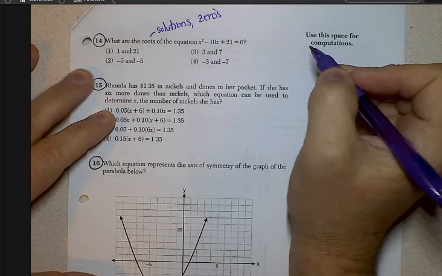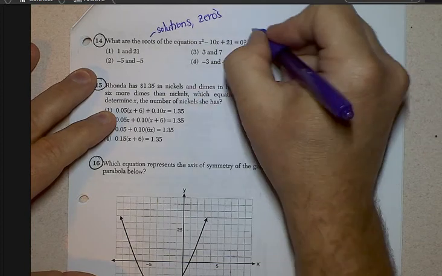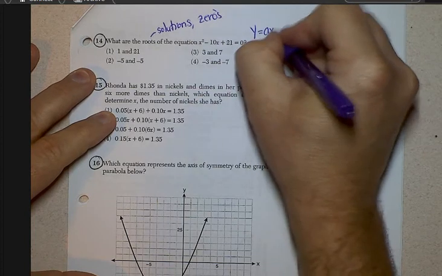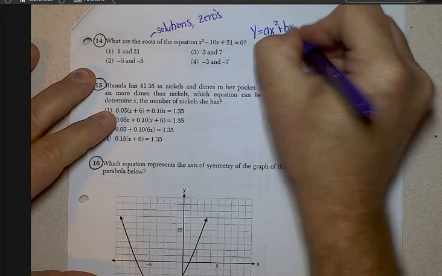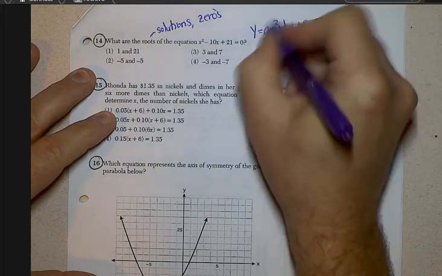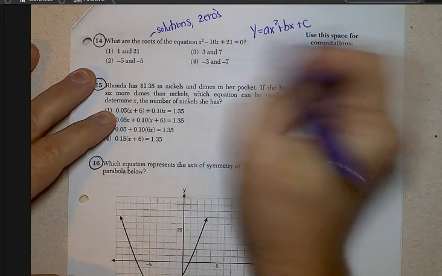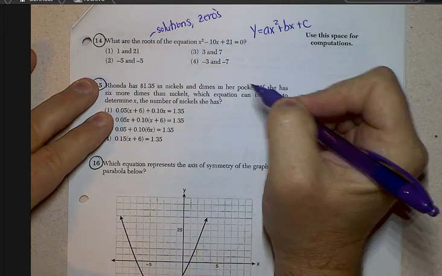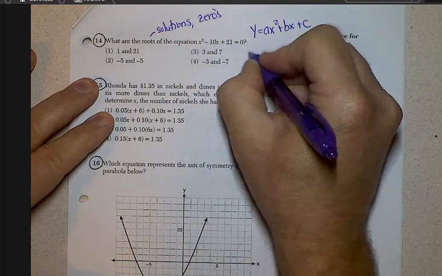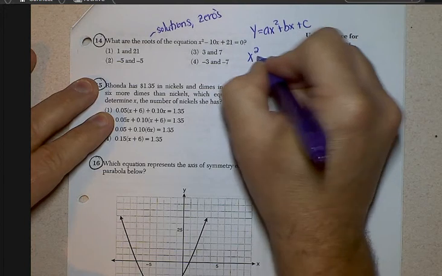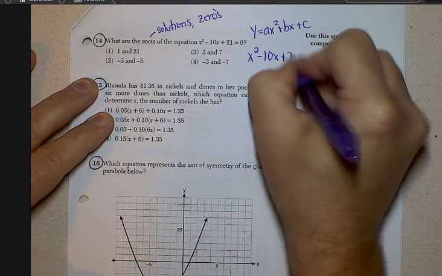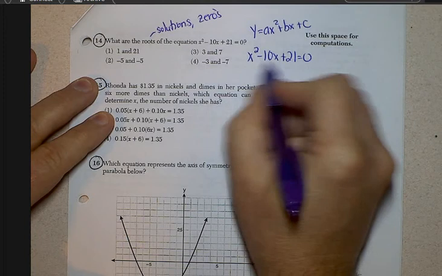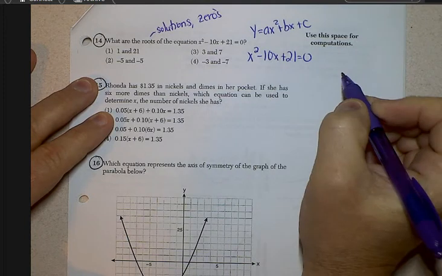solutions. And remember, what makes this a quadratic? Anything in the form y equals ax squared plus bx plus c, where you have that x squared term. Okay? So we have this and we're trying to solve it. Anytime we're trying to solve something that has an x squared in it, you should be thinking about factoring. So when we take a look at x squared minus 10x plus 21, and we look for the GCF, there isn't one, no greatest common factor. It's not the difference of two perfect squares.